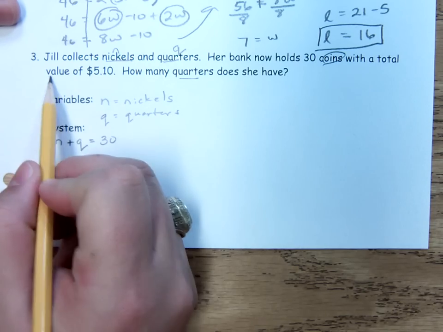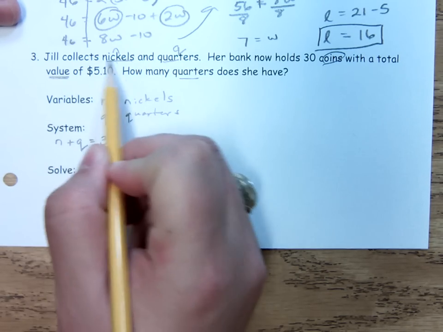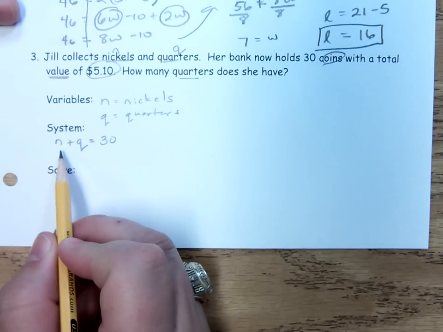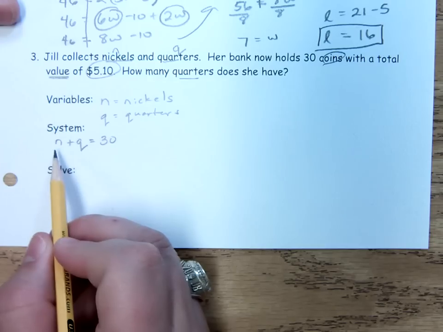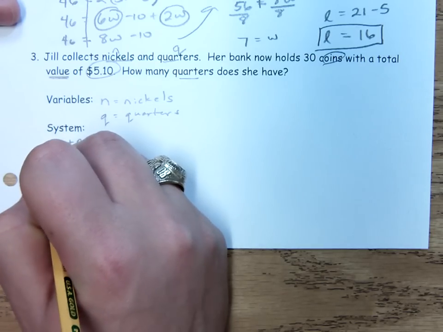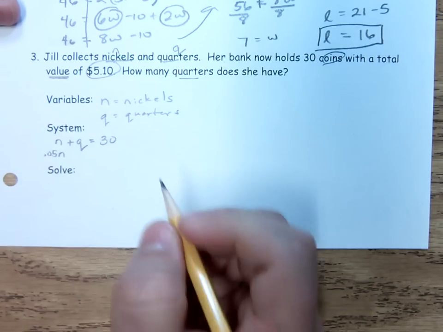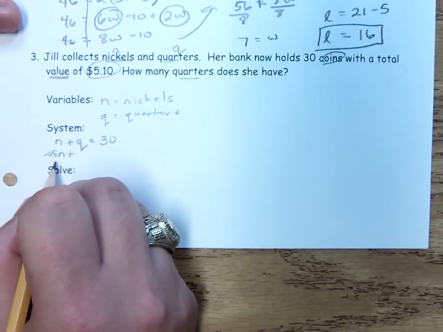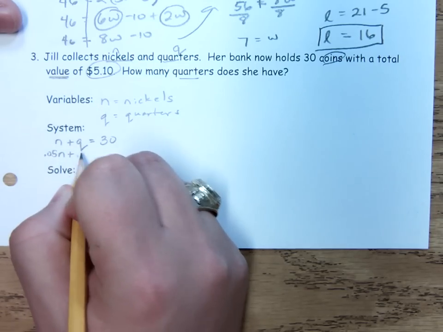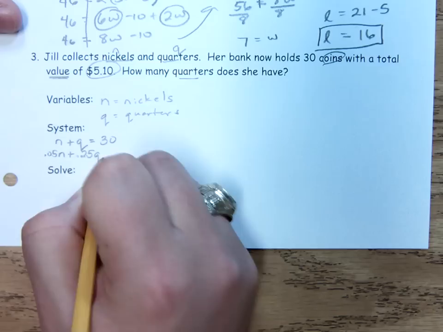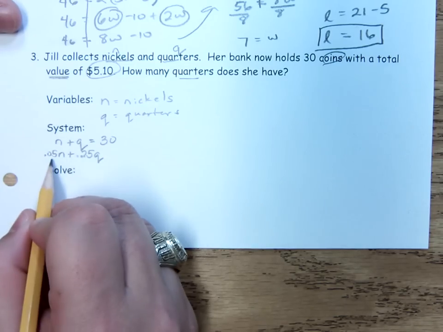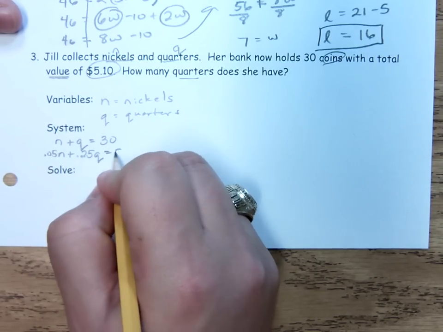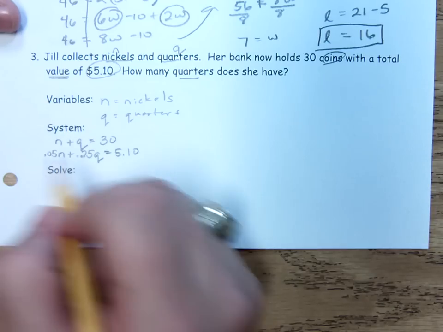Now, it has a value. That word value means that we need to add money now. Now we're dealing with money. So we have to make this N equal to something. We have to have some value. So a nickel, like we did earlier, is 0.05 N plus, make sure it's 0.05. Don't make that mistake of making it 50 cents on accident. Plus a quarter now is 0.25 Q. So if I take all my nickels at 5 cents a piece and all my quarters at 25 cents a piece, they need to equal $5.10. So there's our system.